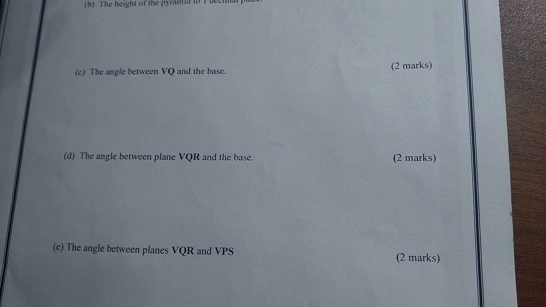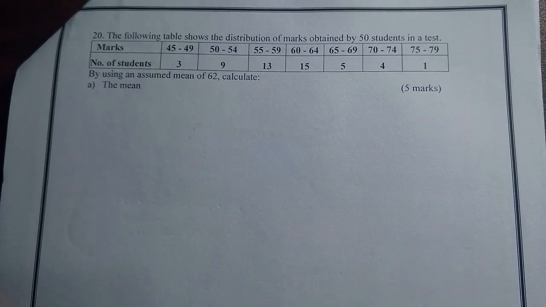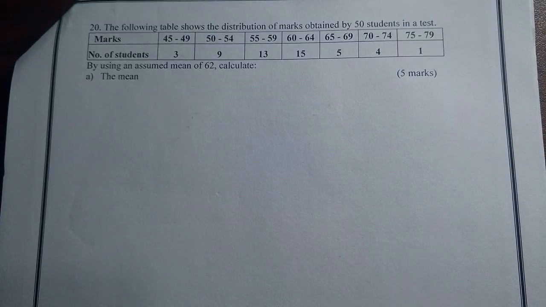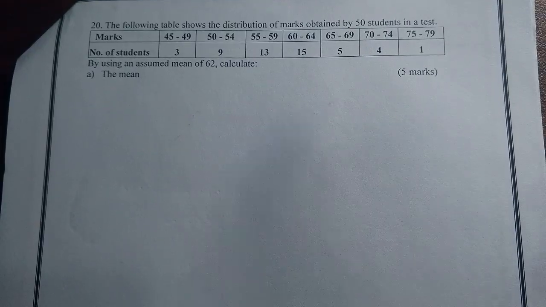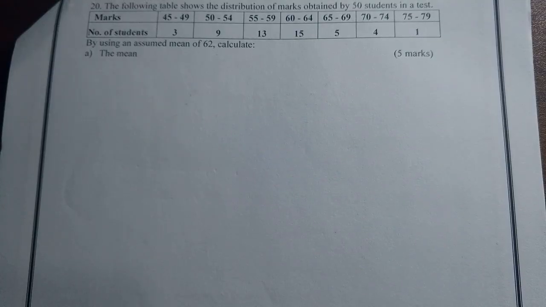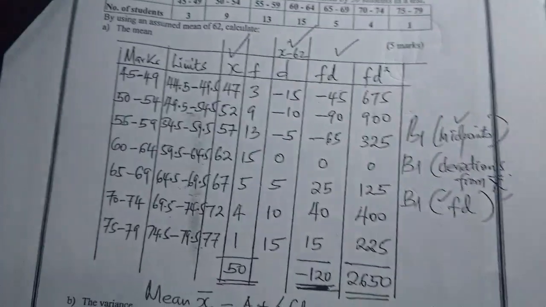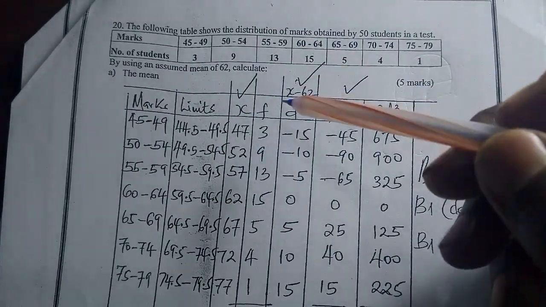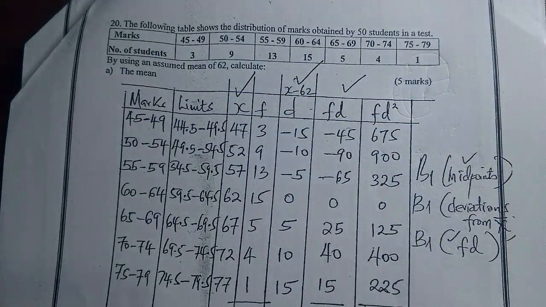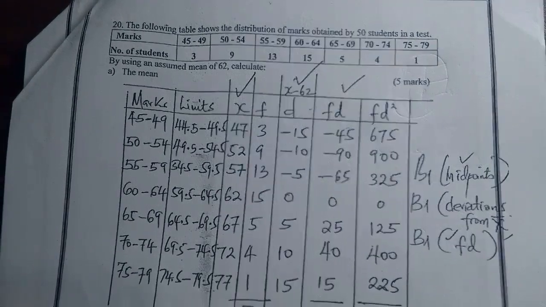This year statistics is a must. Maybe you will be asked to draw the ogive, and whichever way it is going to come, whenever you are given an assumed mean, please make sure you use that assumed mean that you have been given. Here you have been asked to find the variance, then the standard deviation. Do not use your own, otherwise you get 0.